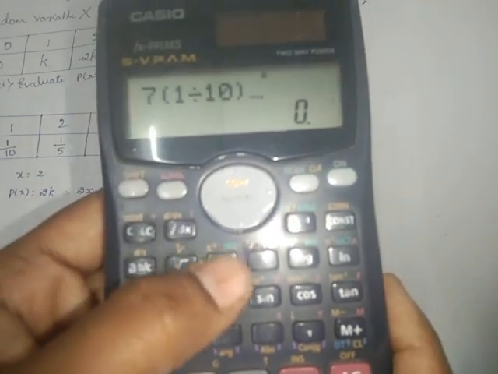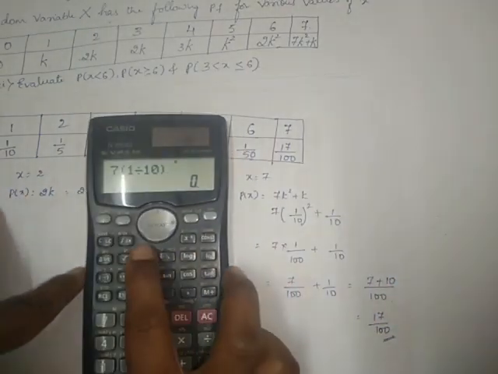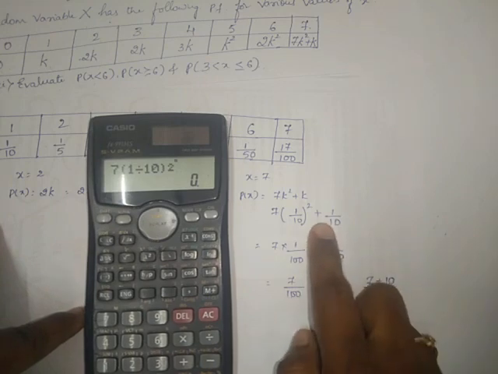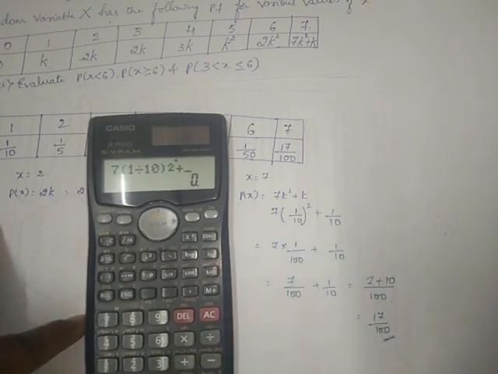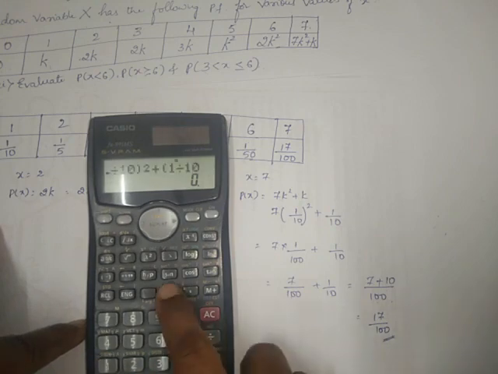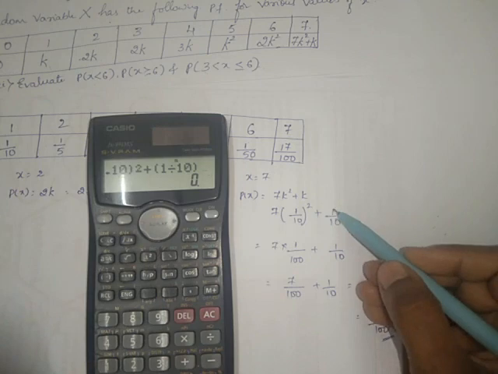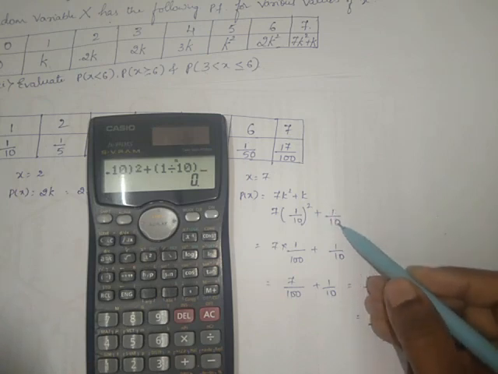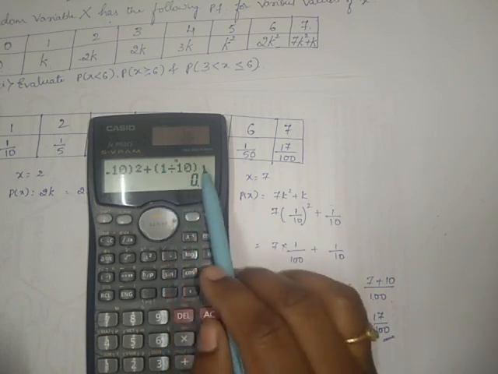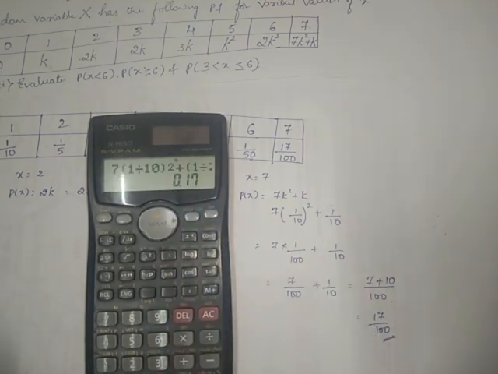Next it is plus, open the bracket and close the bracket. Whenever you are entering the values in a division form, that is numerator divided by denominator, always put brackets. That will be equal to 0.17. We got the answer in decimal.